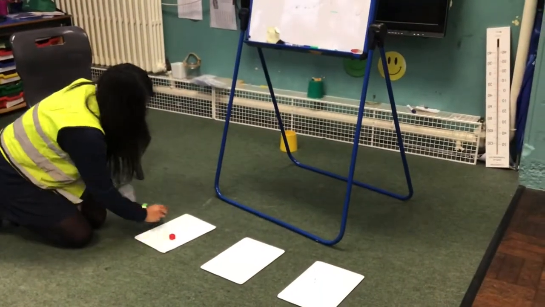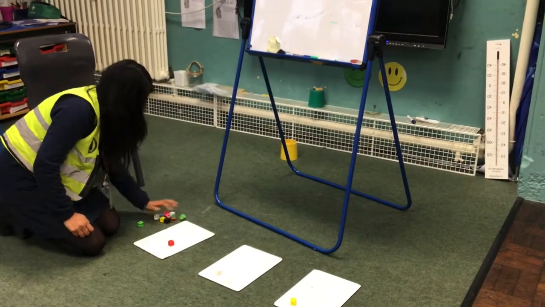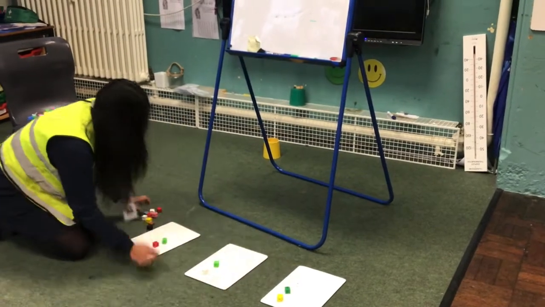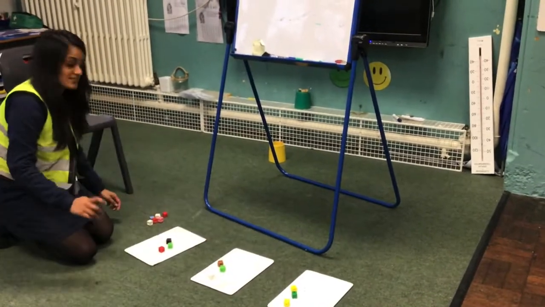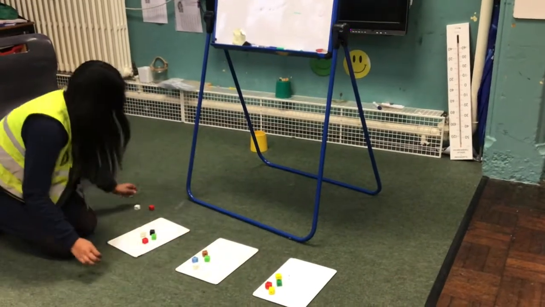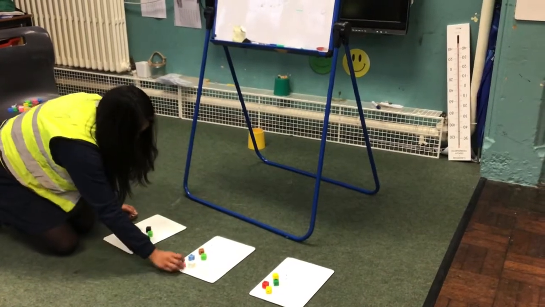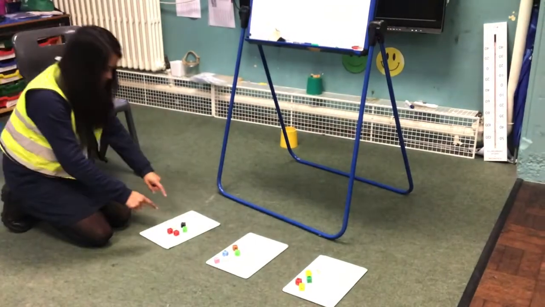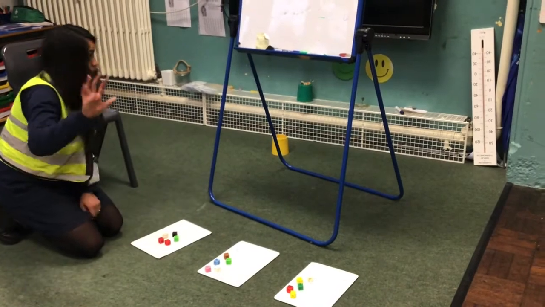So 1 for you, 1 for you, and 1 for you. I've still got more here. 1 for you, 1 for you, and 1 for you. 1 for you, 1 for you. Sharing takes quite a long time, doesn't it? Patience. Maybe grouping's better. 1 for you, 1 for you, 1 for you. You've got 4 in each one now. Last few multi-links left. 1 for you, 1 for you, and 1 for you. So I've got 3 groups, and in each of my groups there are 1, 2, 3, 4, 5 multi-links.